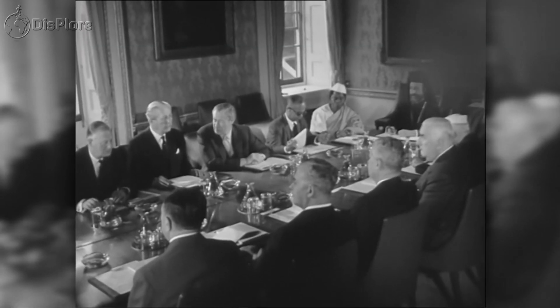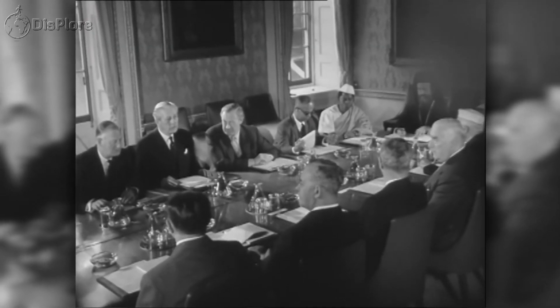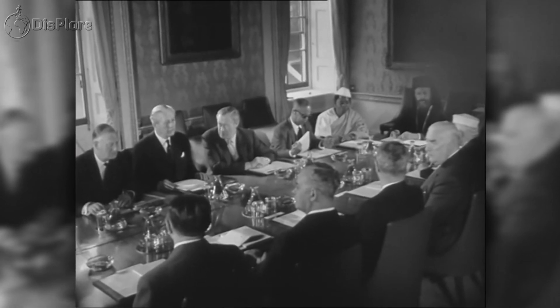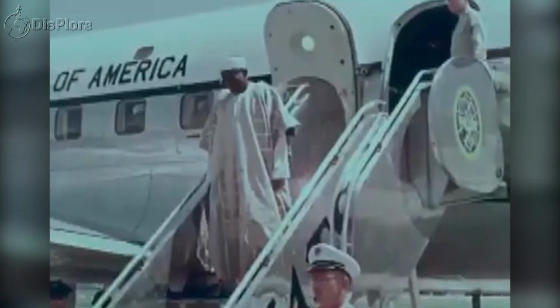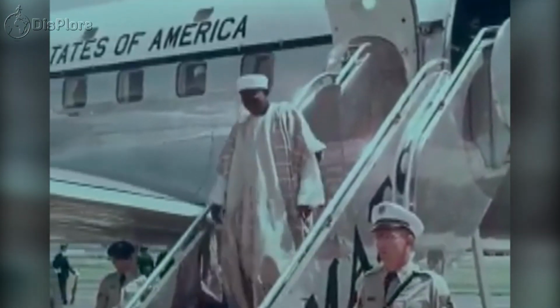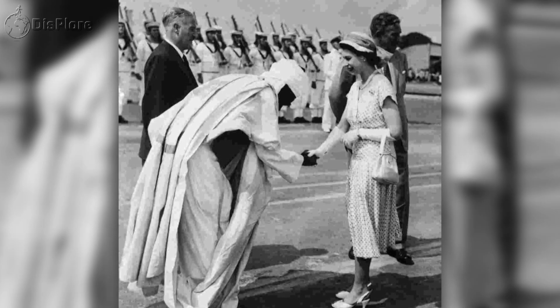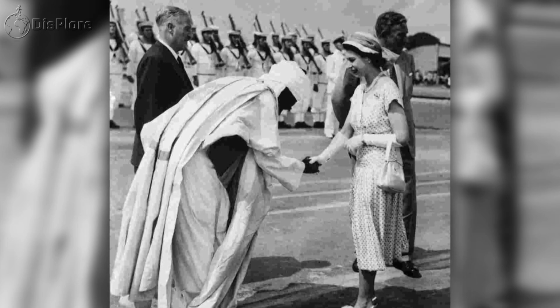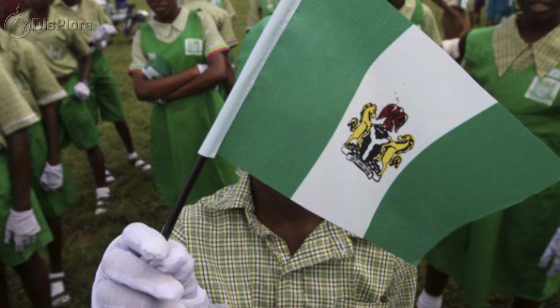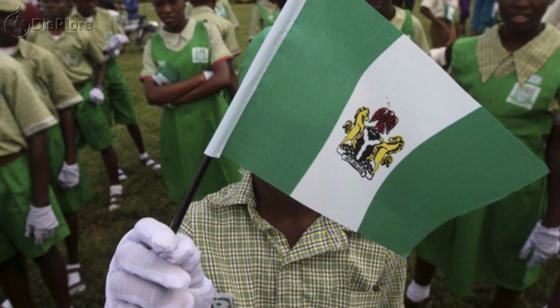After a long period of colonial rule, the British Crown finally ceded control to Nigeria. As the country's first prime minister, Sir Abubakar Tafawa ruled Nigeria alongside Queen Elizabeth II at the time, from 1960 to 1963. At this point, Nigeria became a republic.